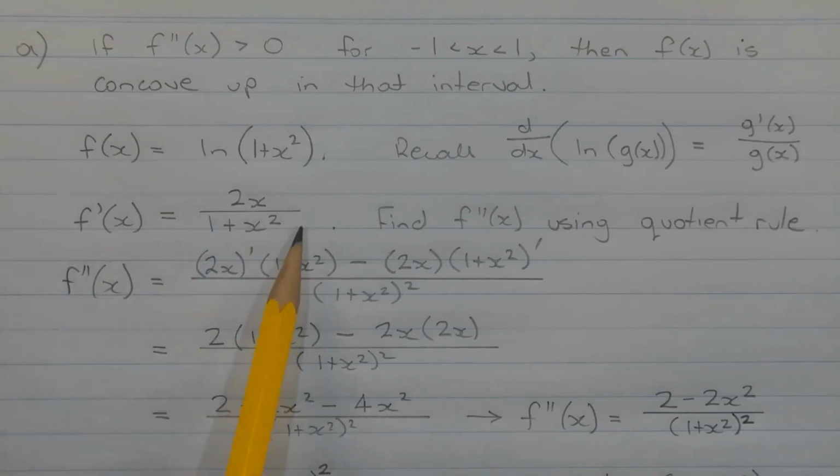So our first derivative is a fraction where the numerator and the denominator involve functions of x. So we need to use the quotient rule to find the second derivative f double dash of x. So differentiating f dash of x, using the quotient rule, that's u dash v minus uv dash over v squared, where u is the numerator, v is the denominator.